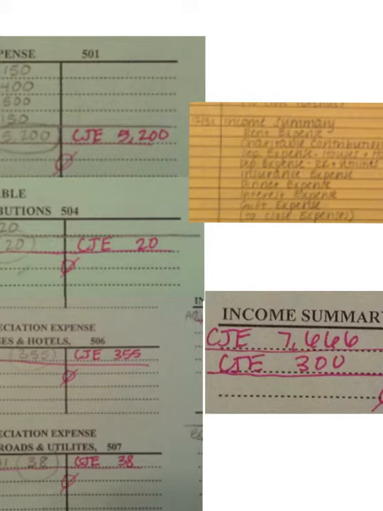So we came up with the amount of 7,666. So this amount is being posted right here. So we debit it in the journal, and then journal says income summary needs to be debited for $7,666. So I've got my total revenues on this side, and I've got my total expenses on this side. That's why it's called income summary.